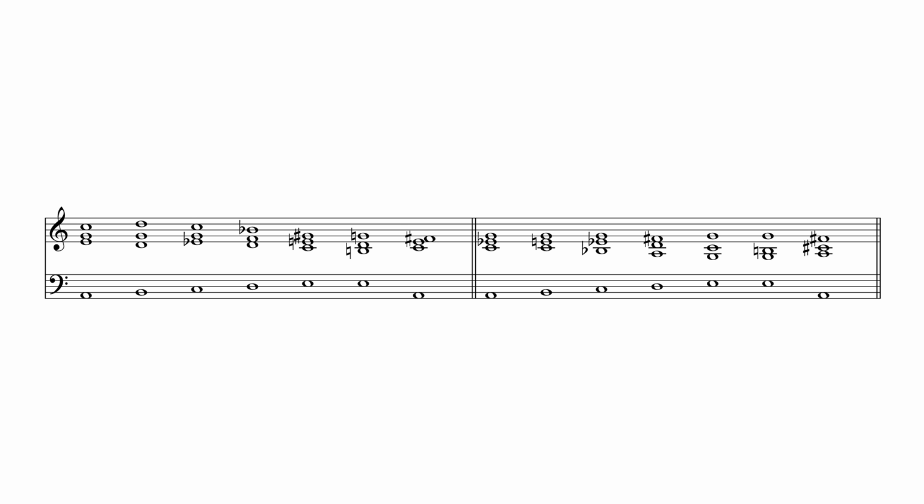Now, here are two more versions of the same bass line, but with very different harmonies above. The upper parts are filled out with what I call linear harmony.